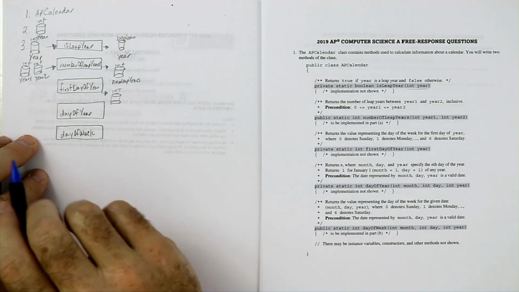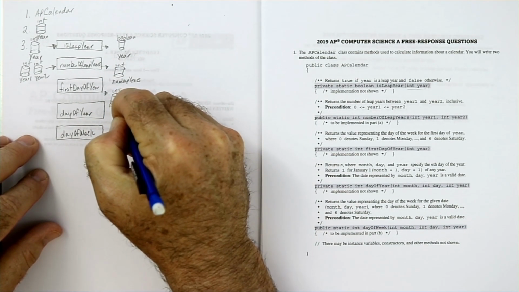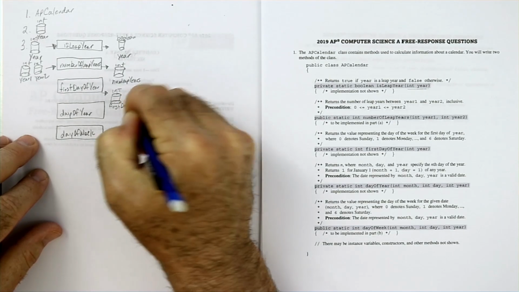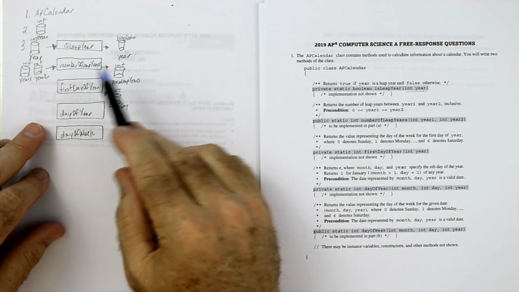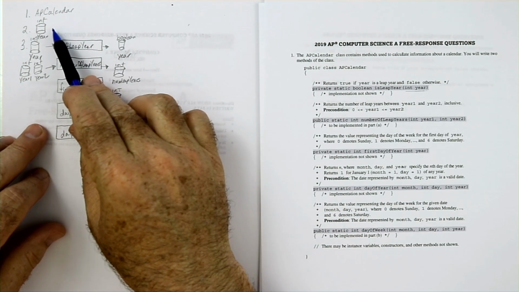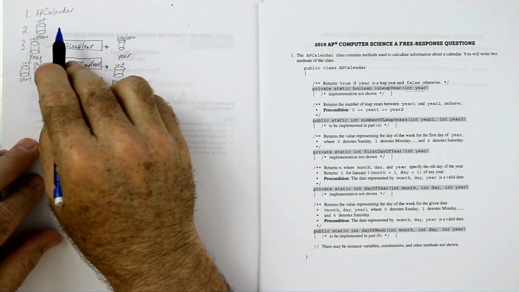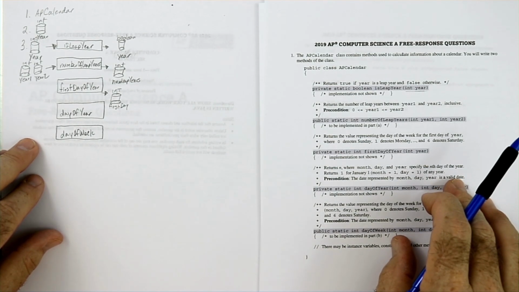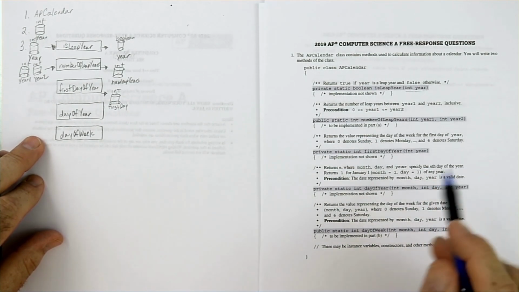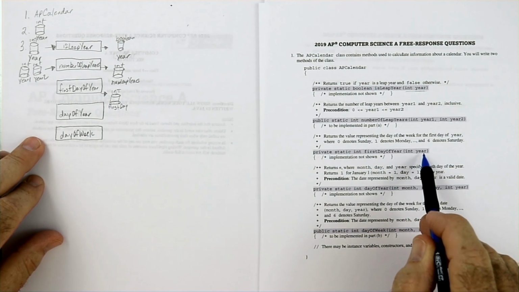I'm going to go ahead and just call this first day. And I don't think I'm going to make that an instance variable yet, but it could be. It actually could be put up here. All right, so now let's see what it's going to actually do. It's going to return an int, and then it's going to input an int year.